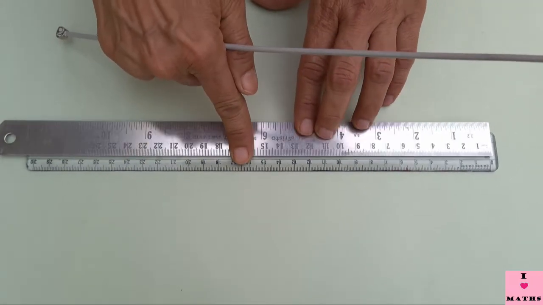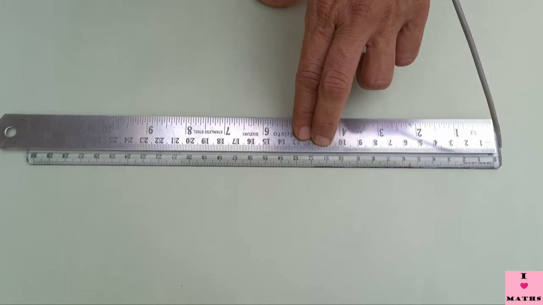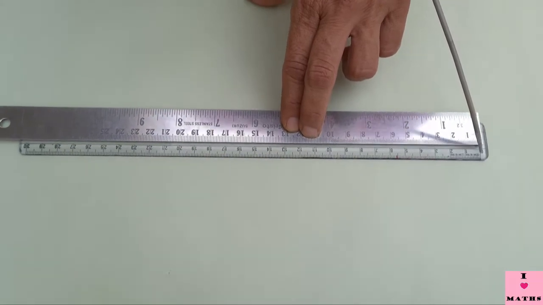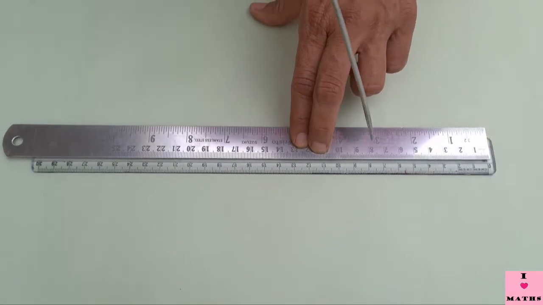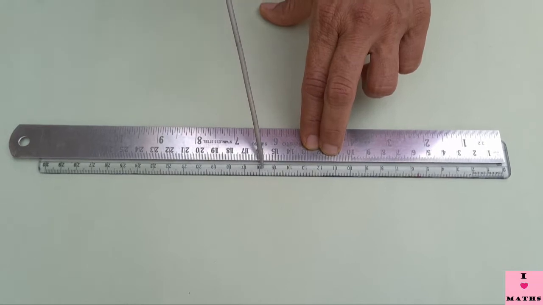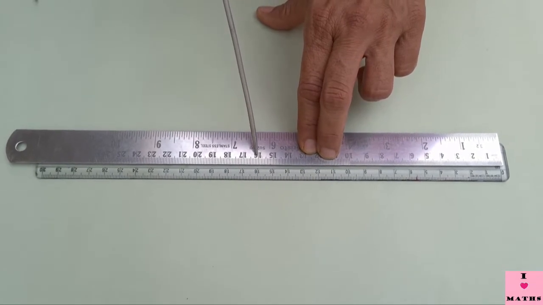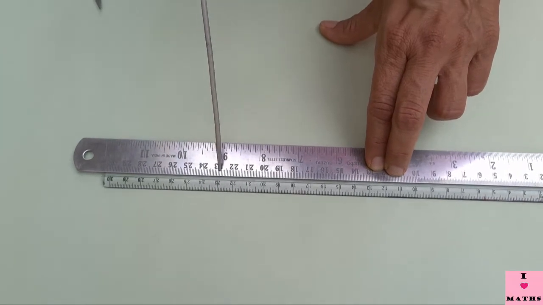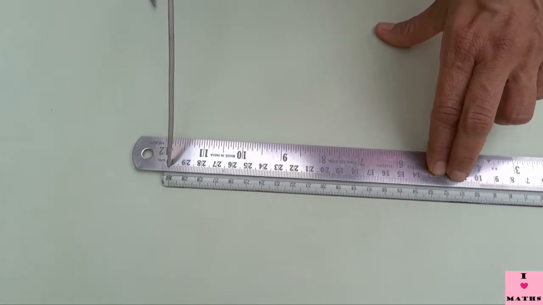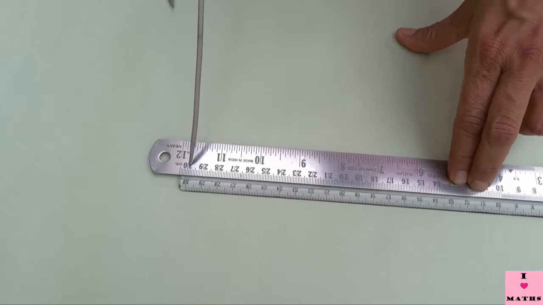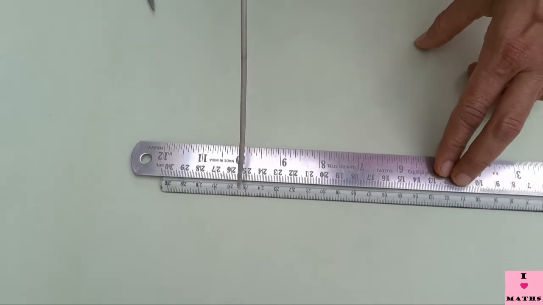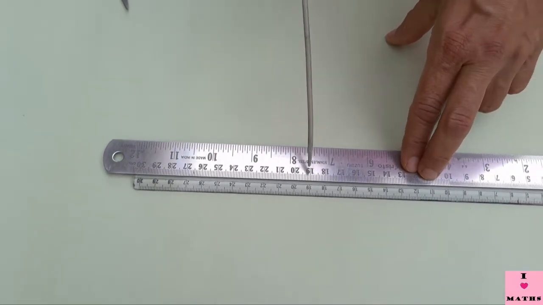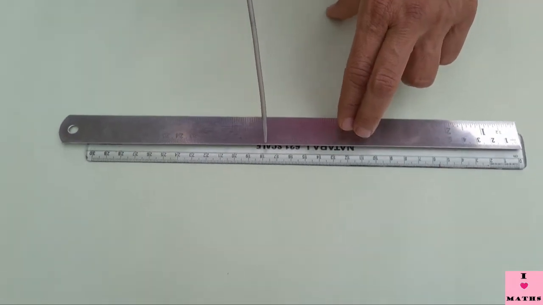Its 0 is here coinciding with this 0, and if you see, 16 is coinciding with 16, 23 is coinciding with 23, and 30 is coinciding with 30. So these two scales are exactly the same.